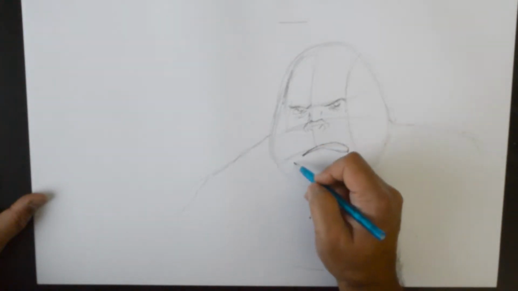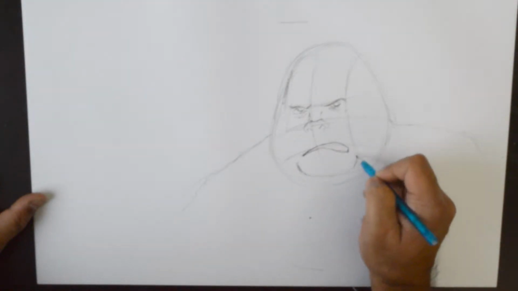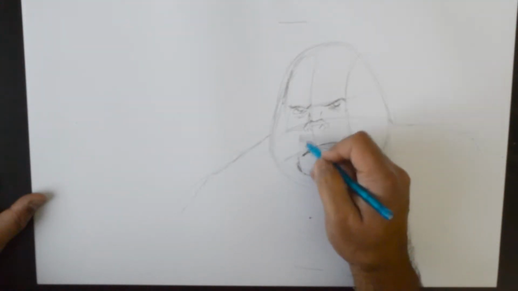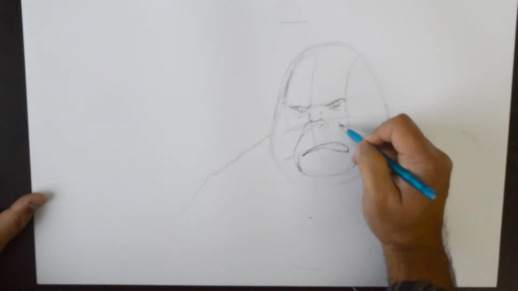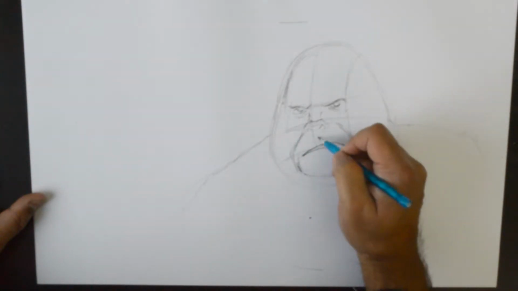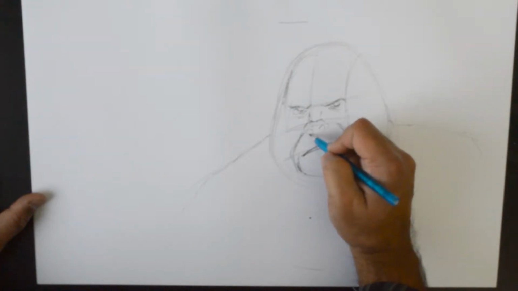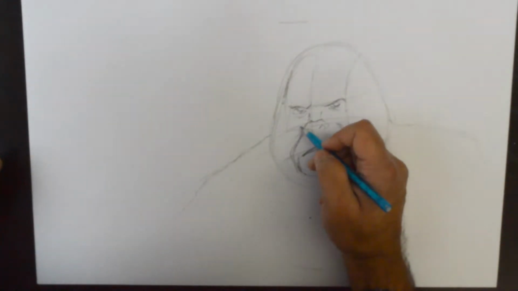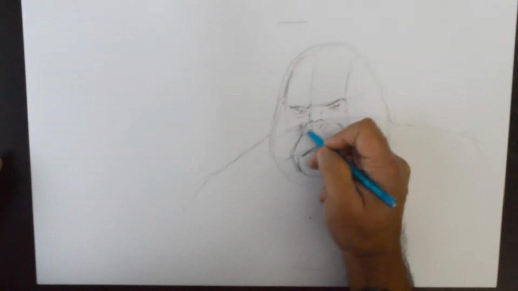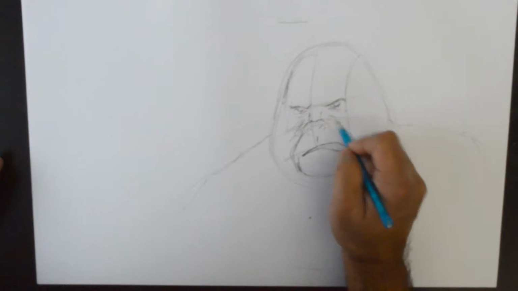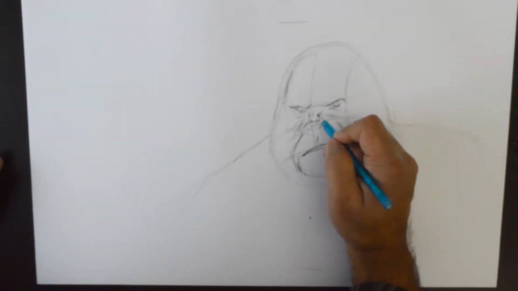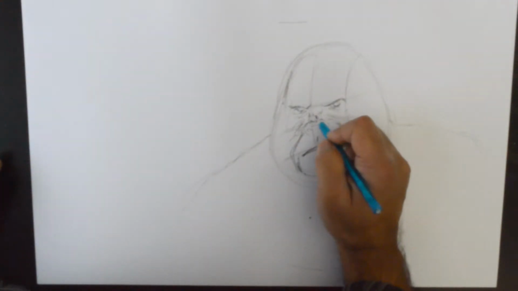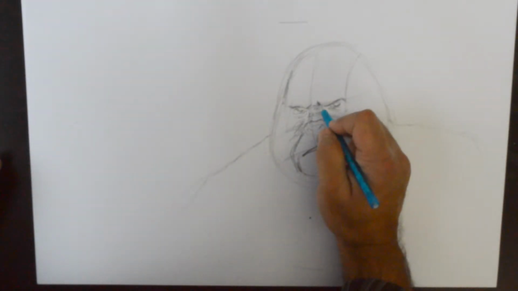So that is the mouth going right there. These are the portions, of course, which are hairless. So that is the hairless portion of his face. And I'm putting in some face lines right there. Some lines for his nose.